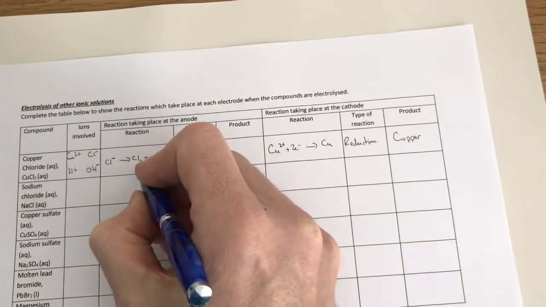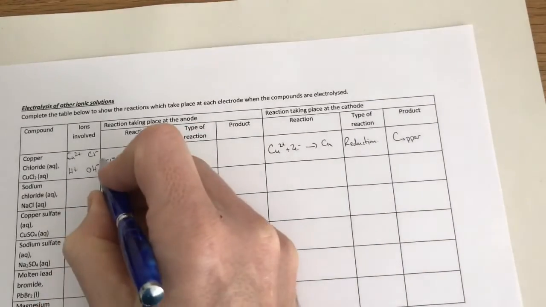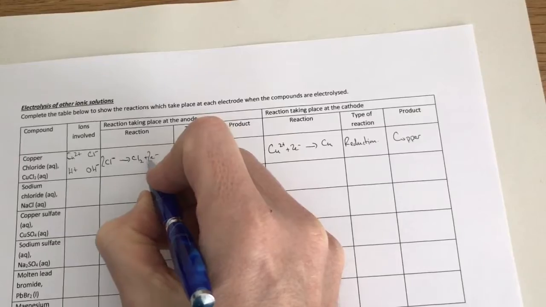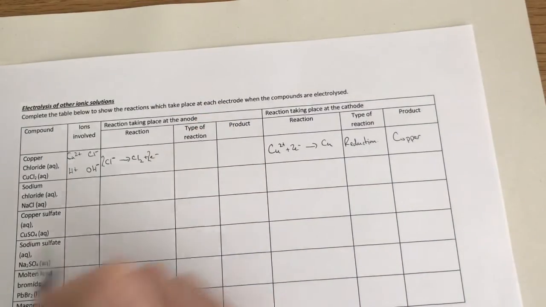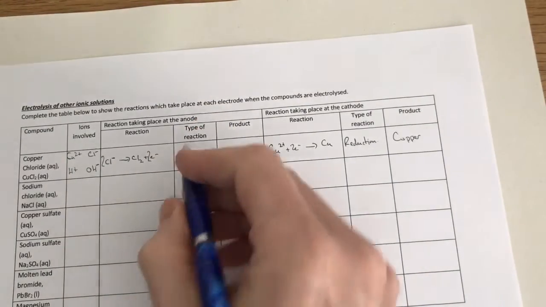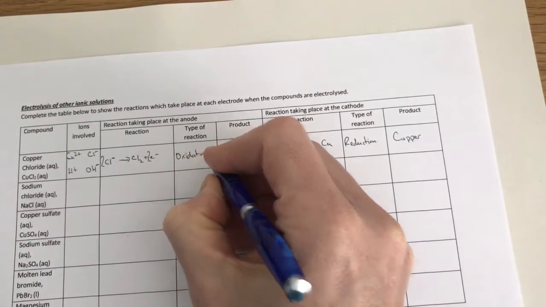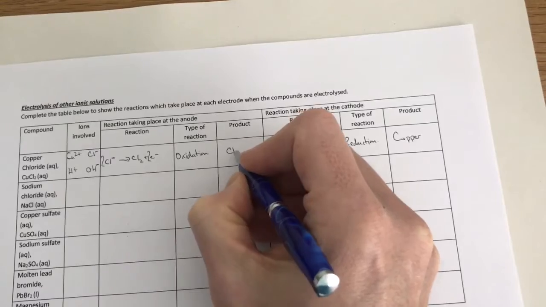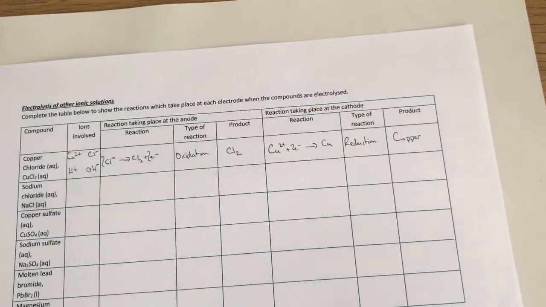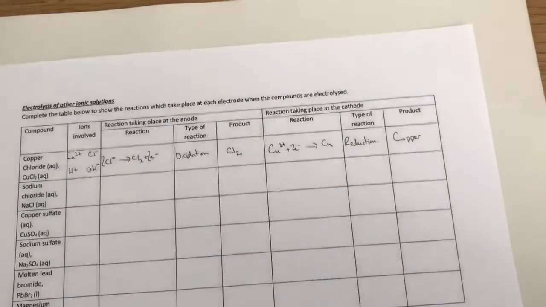Chlorine we know is diatomic, so it's got to be 2 of those, therefore I need 2 ions, and it will release 2 electrons. The fact it's losing electrons means this reaction is oxidation, and the product of this reaction will be Cl2, chlorine gas will be produced at the anode. Okay, so that's my first example.